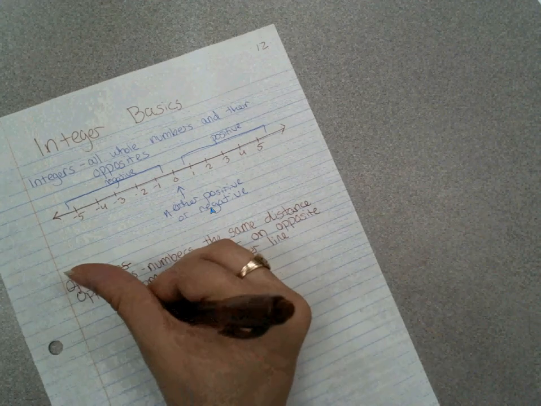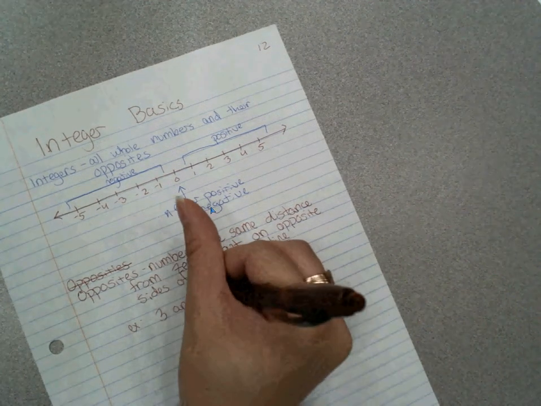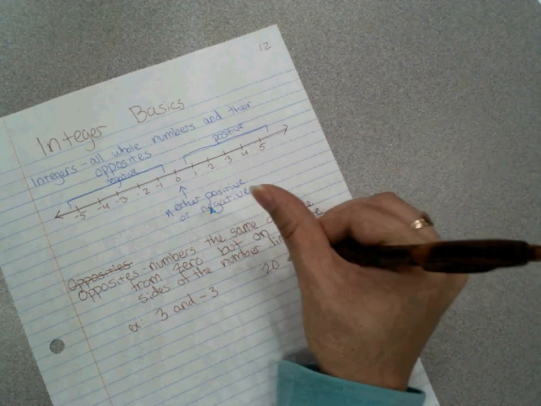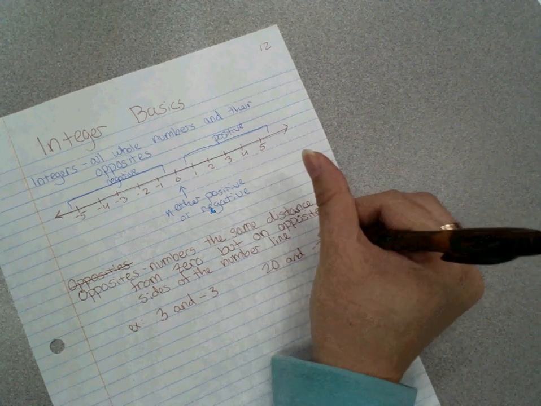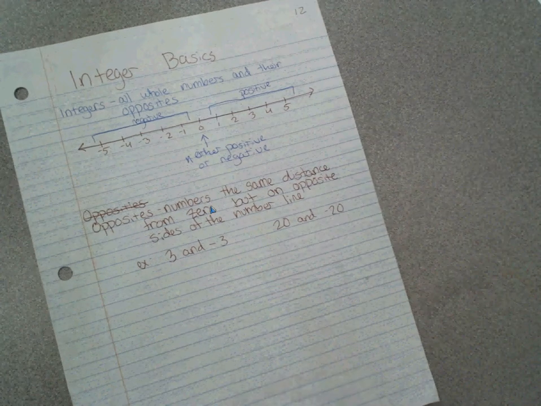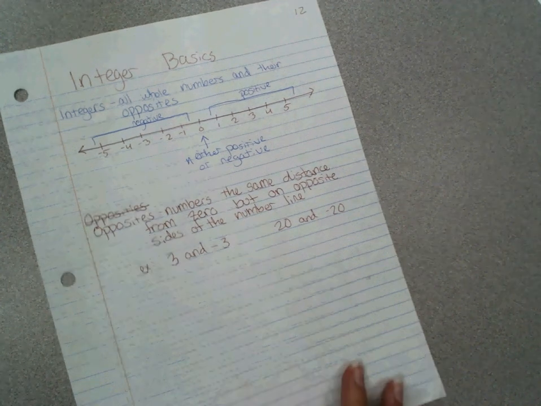So for example, something like 3 and -3, or 20 and -20, they're all opposites.